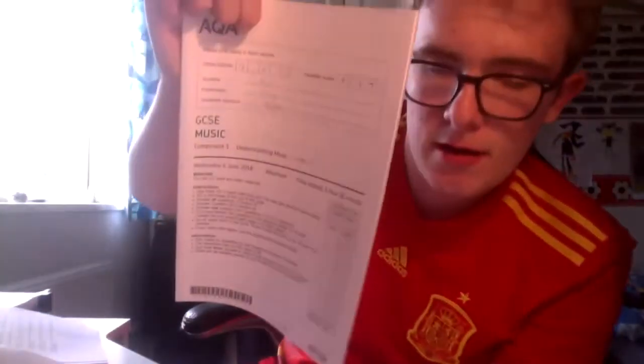How do the Beatles create a unique and innovative sound with "With a Little Help from My Friends"? Now, I do believe this was actually the 8-marker for last year's paper. I can actually check that, because I've got a copy of last year's paper that I have done. This is not the one I did in the mock.